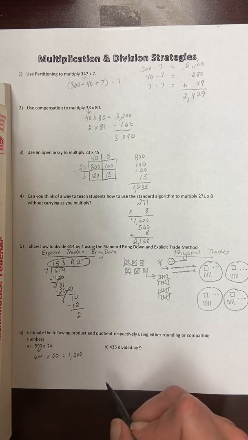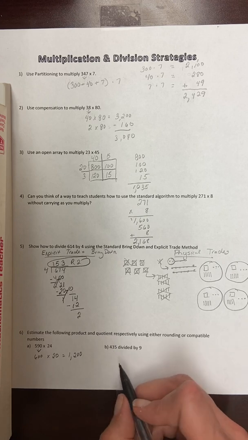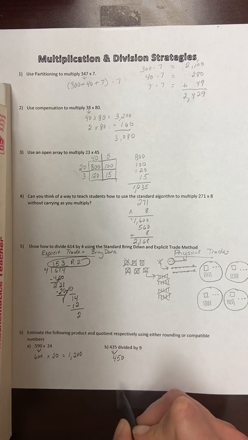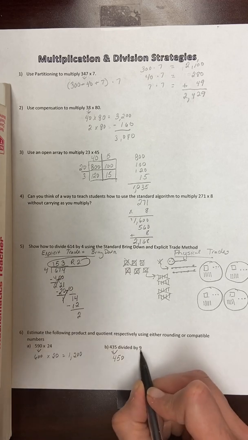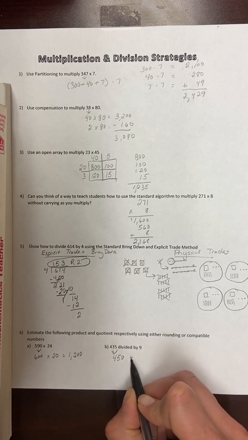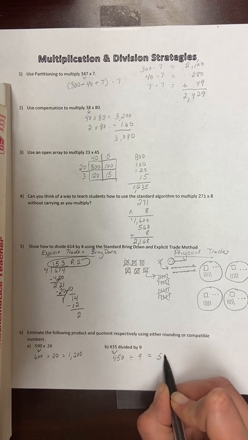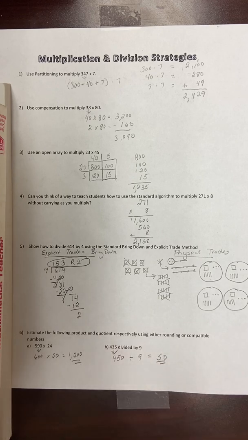Okay, 435 divided by 95. I'm going to choose compatible numbers. What am I going to choose as my compatible number? I'm going to move this guy up to 450 because 45 is a number that 9 divides into. So I'm just going to change that one. So 450 divided by 9 would give me roughly 50. Really easy way to do some quick mental math.